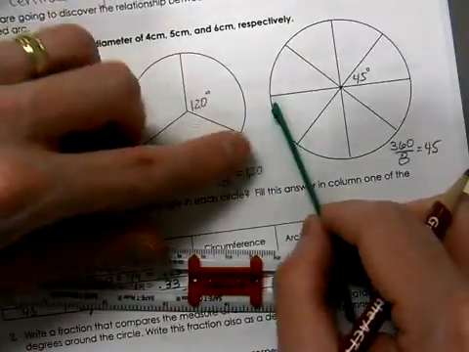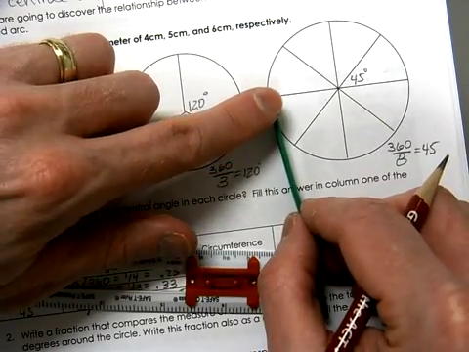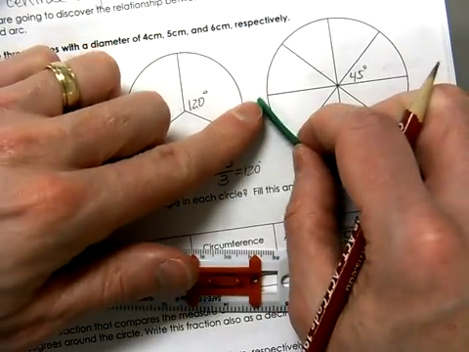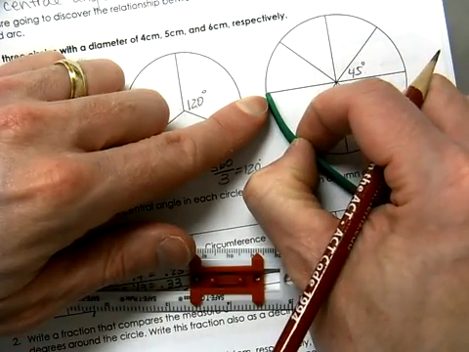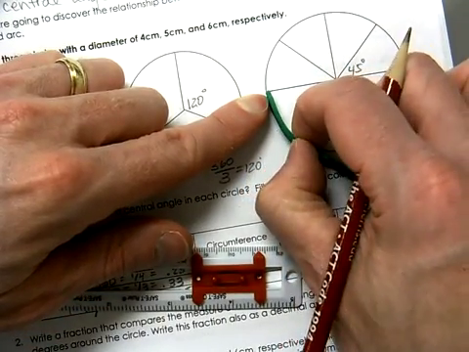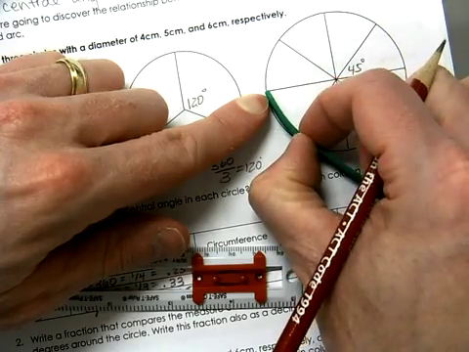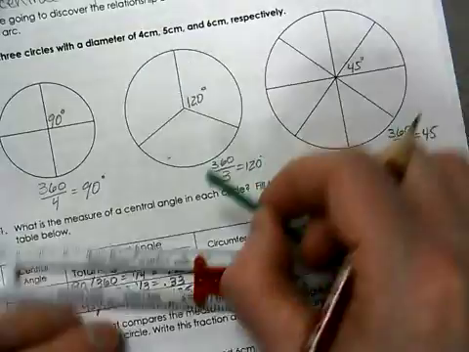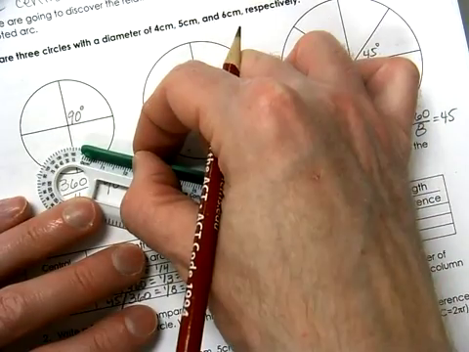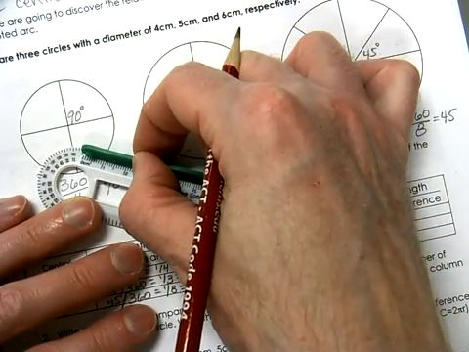And then over here to our last one, from one end point of our arc, all these arcs should be the same, to the other end point, the measurement is approximately 2.4.